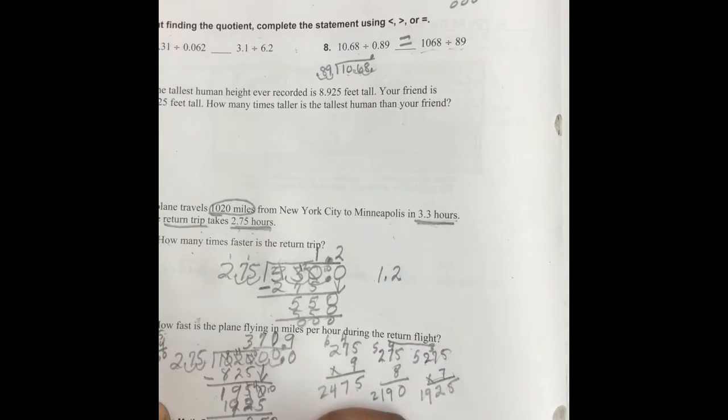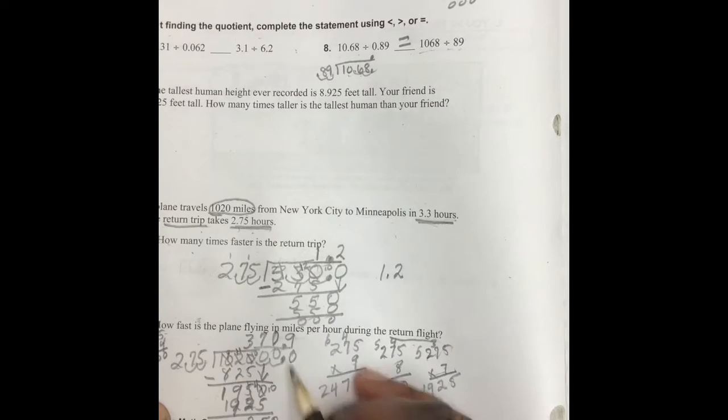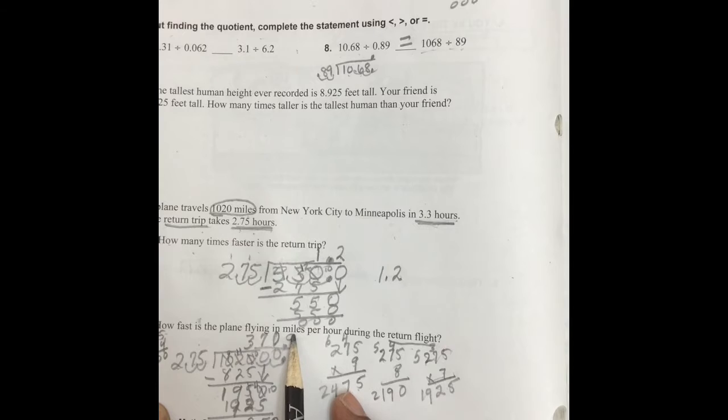Subtract. 10. 9. That's 4. So that's 5. That's 2. That's 0. So when it goes to 250 again, if we add another 0, we have the same thing. So this 9, because we're dealing in miles, whole miles, this 9 will tell this 0 to go up 1.